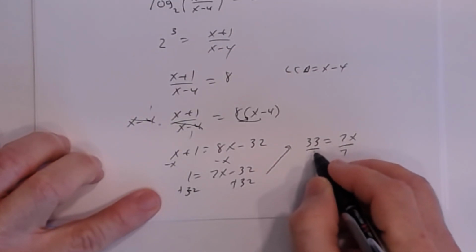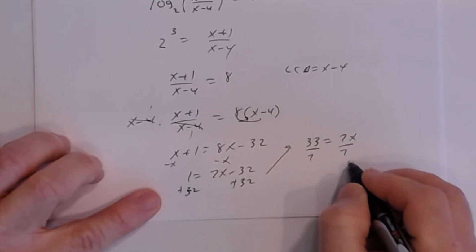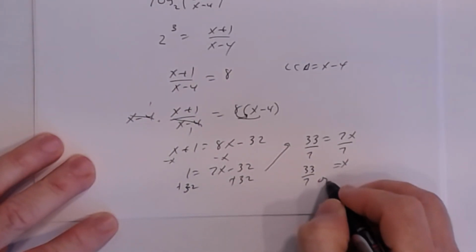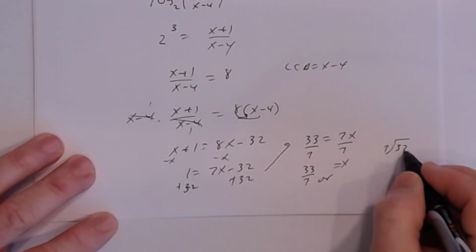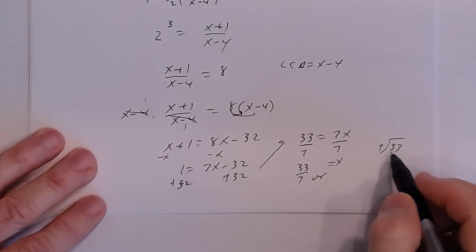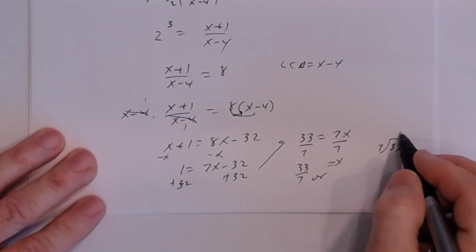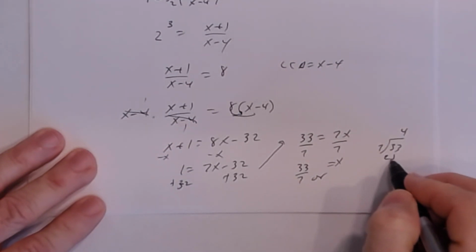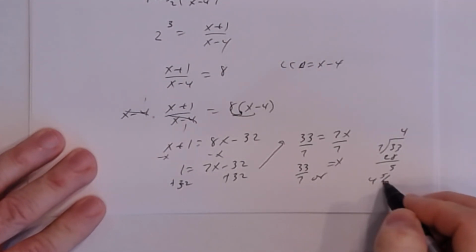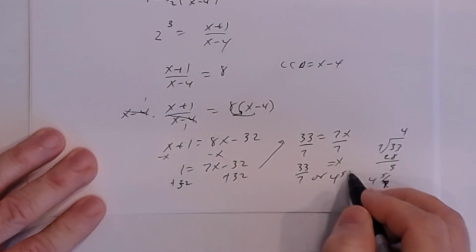Divide both sides by 7. I get x to be 33 divided by 7, which is a mixed number. If you want to write it as a mixed number, because you do have to check. If you write it as a mixed number, 7 goes into 33, what, 4 times? Yeah, 4 times, so 28 with a remainder of 5. So you get 4 and 5 sevenths.